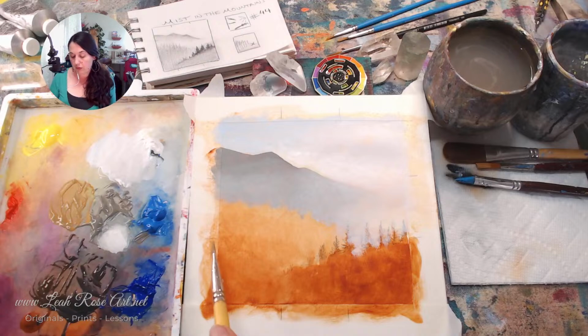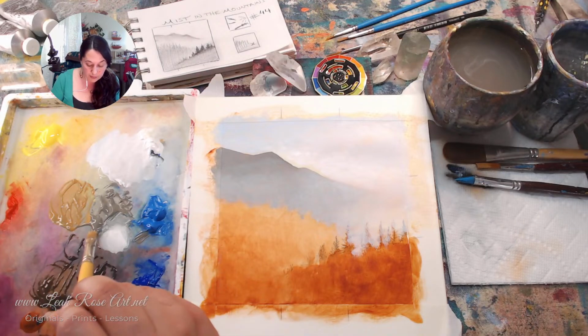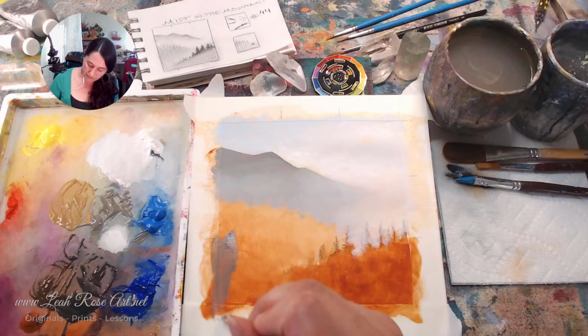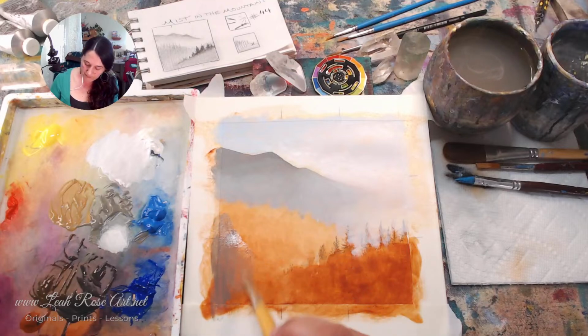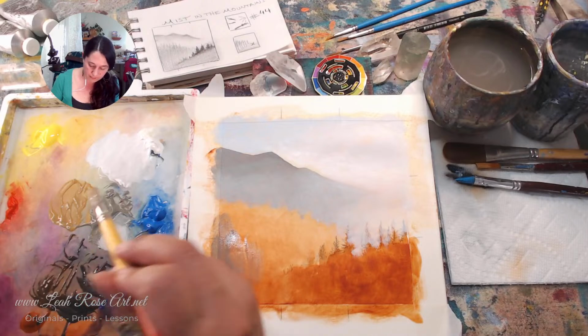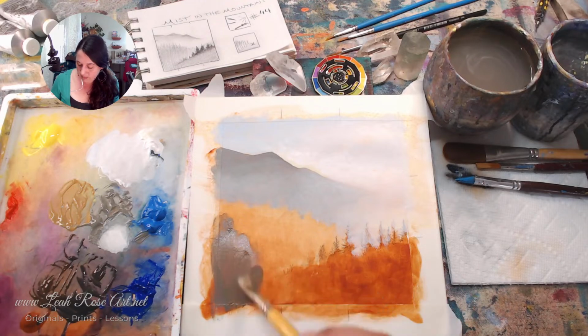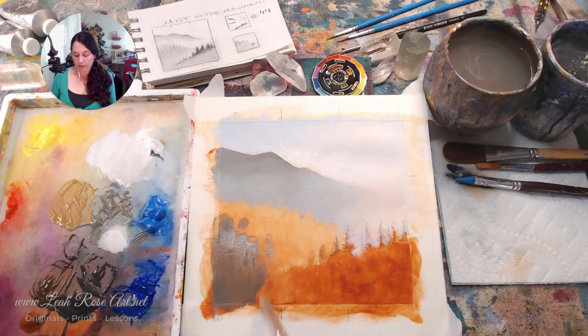So now I'm going to start from the dark side of the painting over on the left, and I'm going to pick up that taupe. And I'm going to go heavy on the taupe in the corner. I feel like that is just the exact right color for that spot.